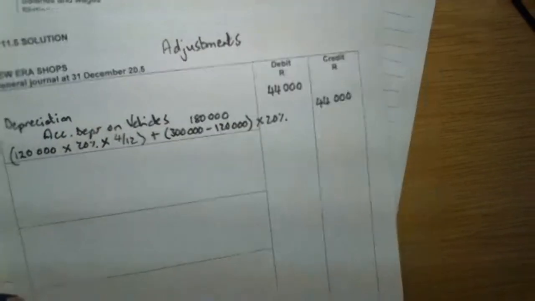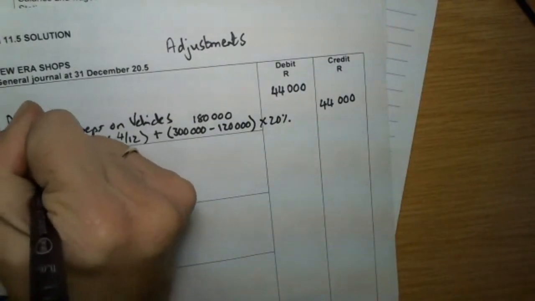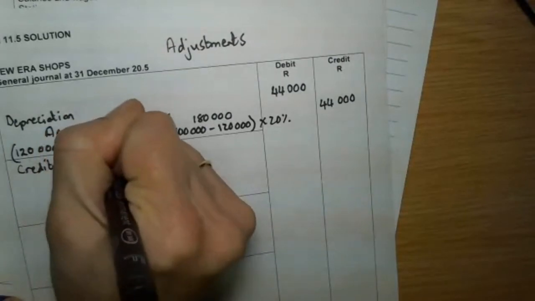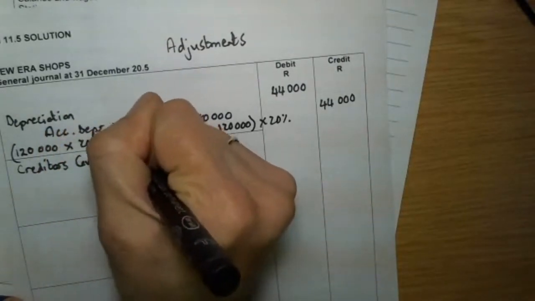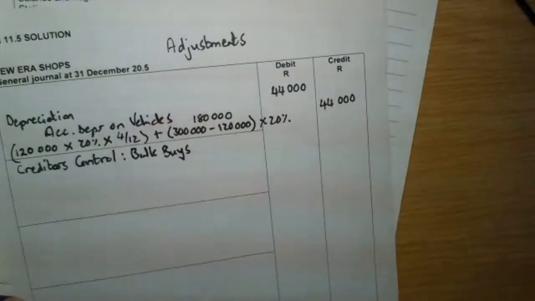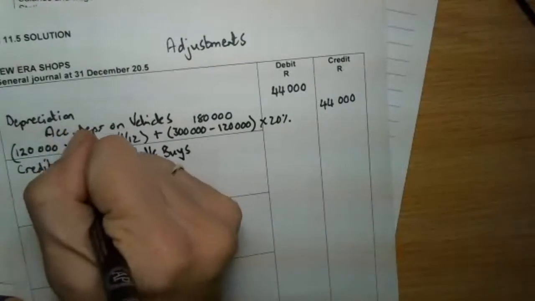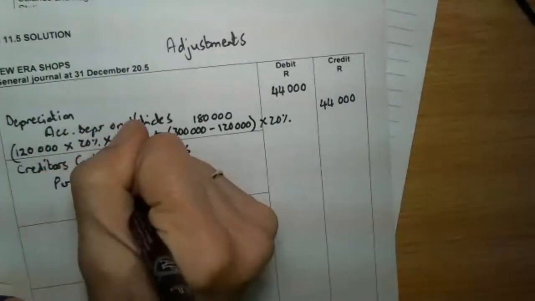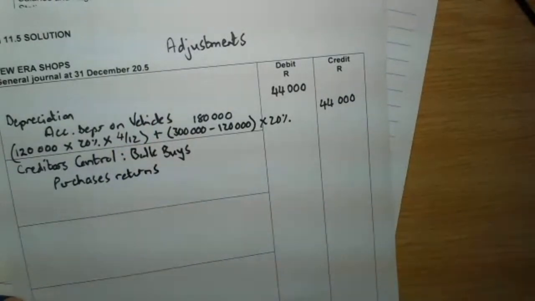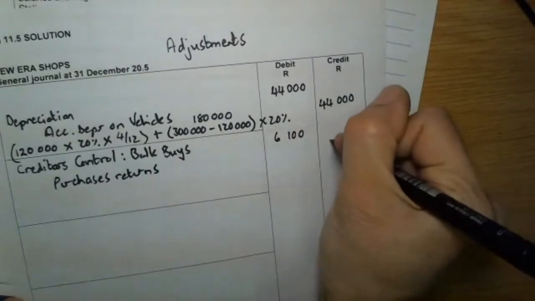So my journal adjustment for returning goods is I'm going to debit creditors control, and the name of the creditor that I'm going to be reducing, I write it next to this. It's Bulk Base. And the account that's going to be credited is purchases returns. This is going to be closed off to my purchases account when I do my closing transfers. And this amount is 6,100.